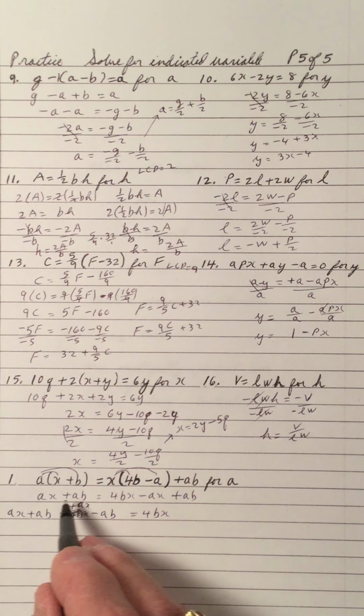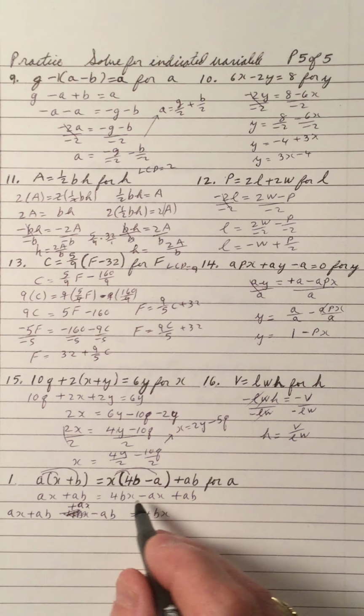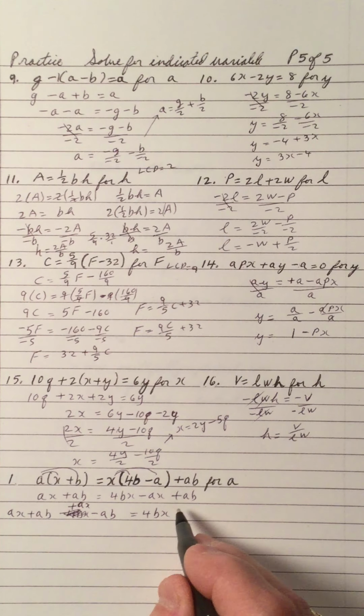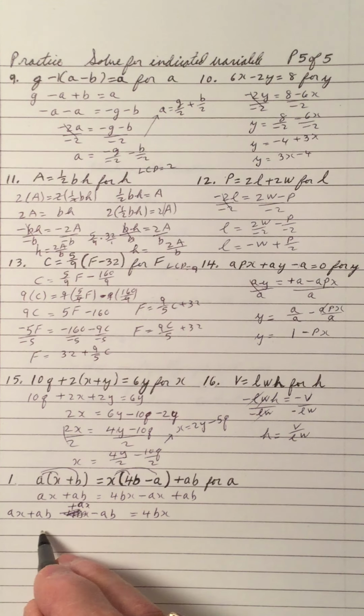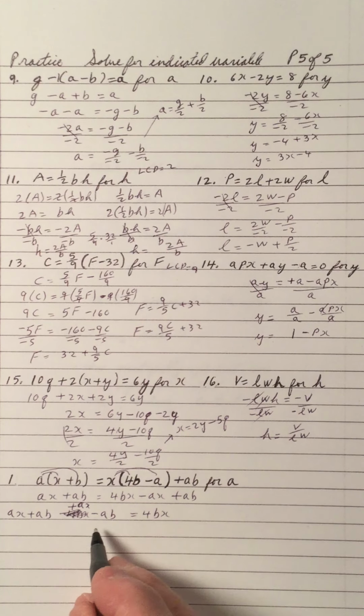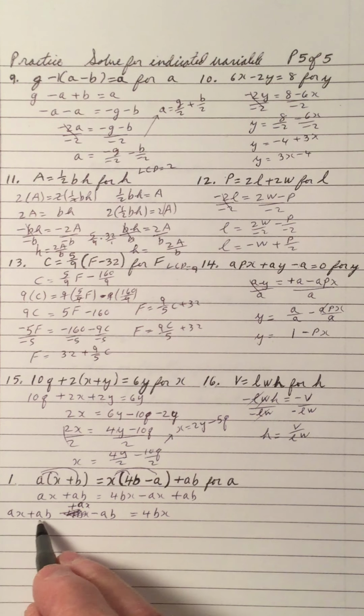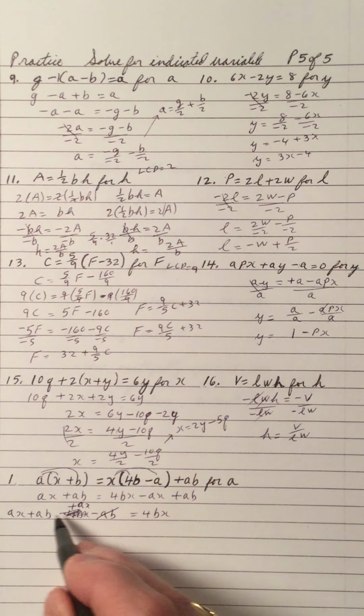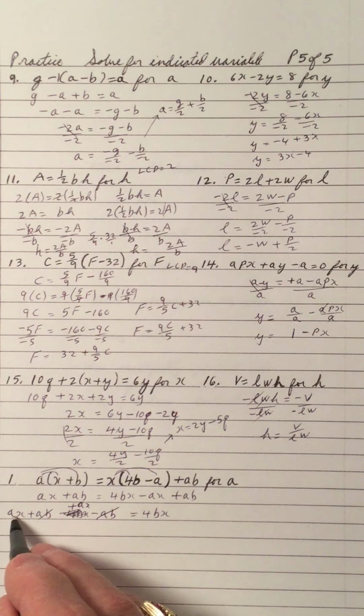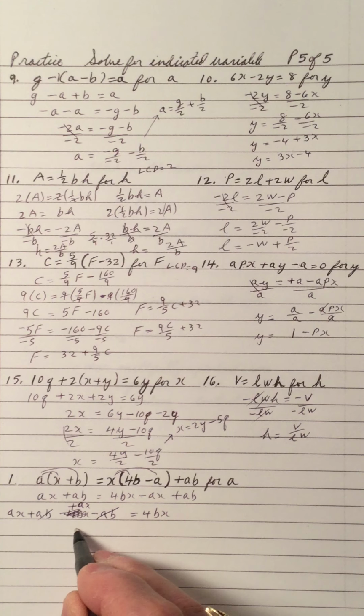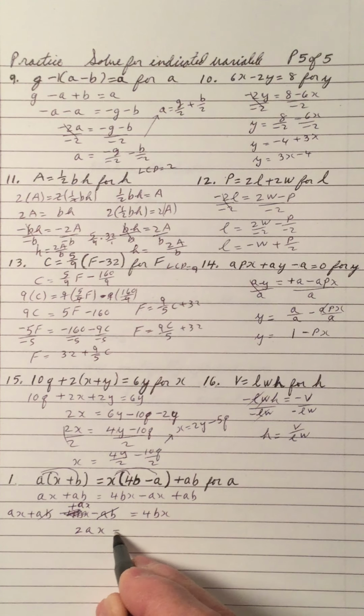So all the A's have moved to the left side, and this is already on the right side, so I didn't change it. So I have to add up. And what happens here, let's see. AB minus AB, that cancels. And an AX and an AX is 2 of them, so it's 2AX.